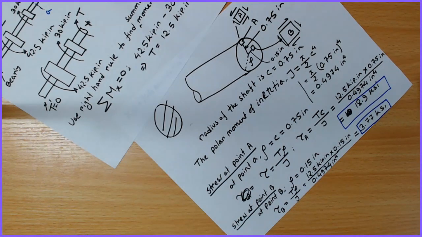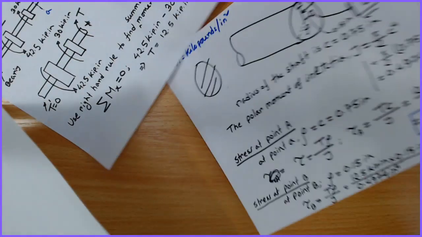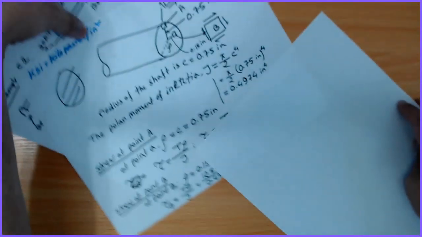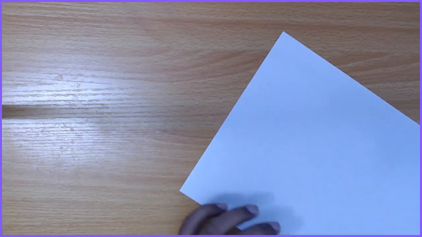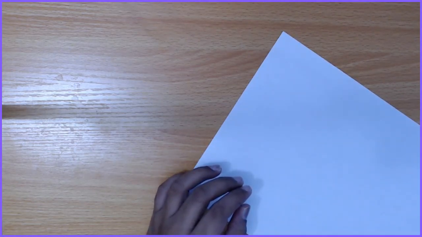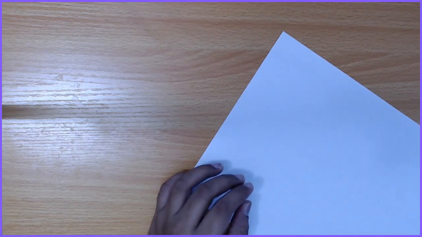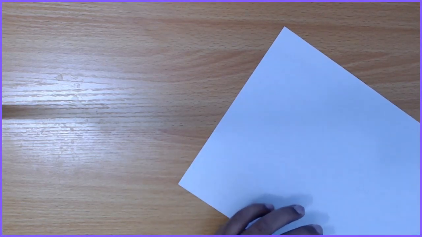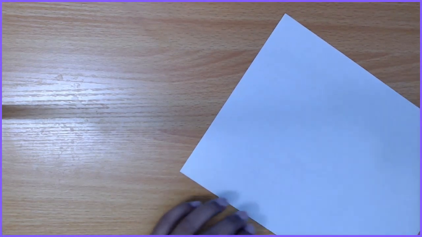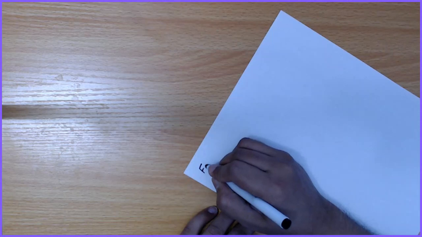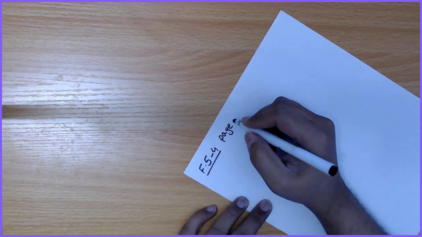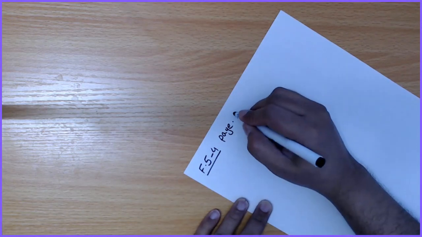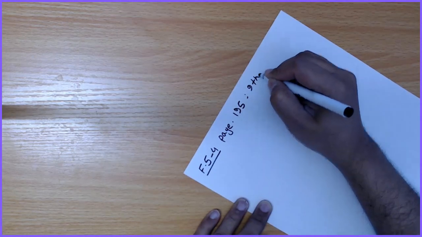The next problem I am going to solve is also from the book, problem number F5-4, page number 195 of the 9th edition.